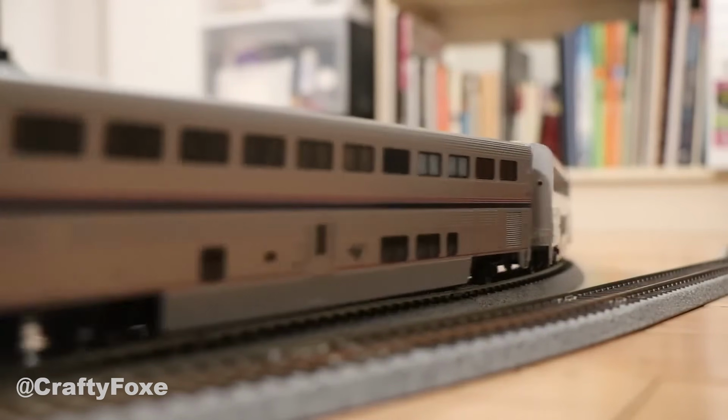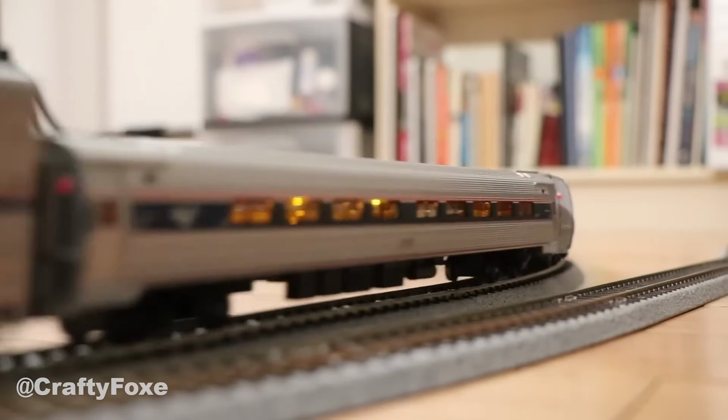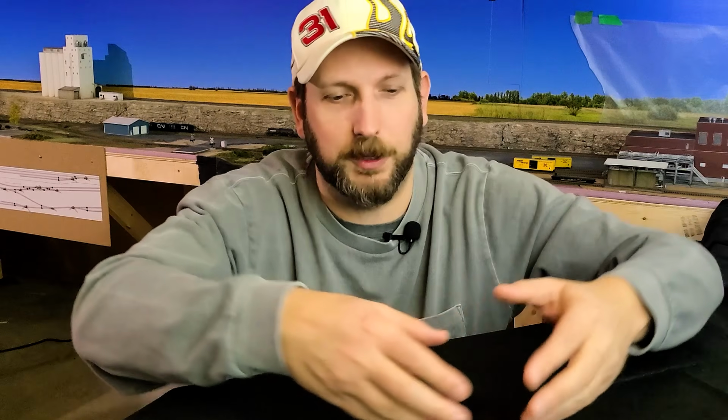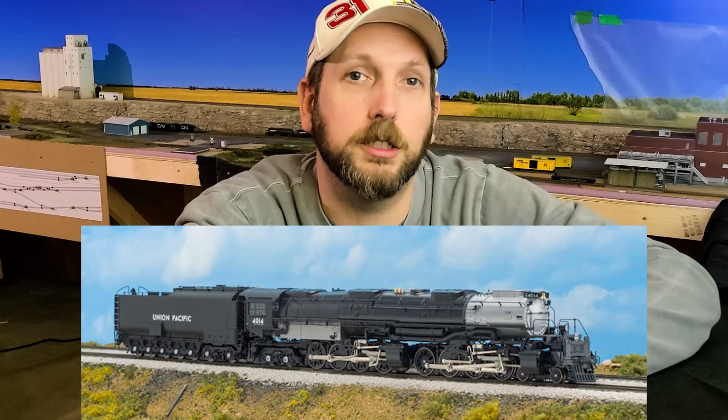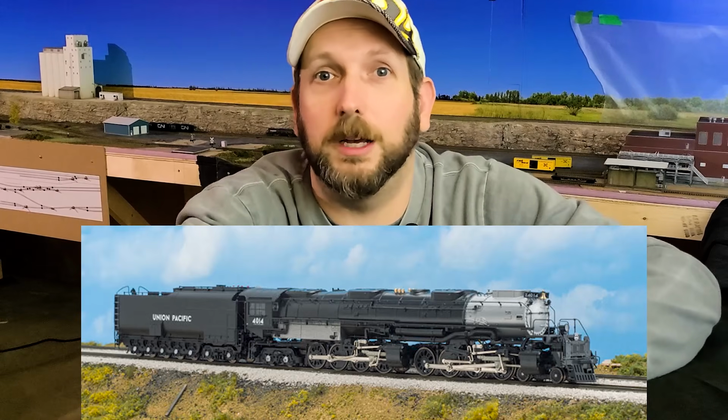Tighter curves are more prone to tip overs and derailments. Longer cars, like in the passenger train world, start to look a little goofy when they navigate around tight radius curves just because of the overhang. And in some cases, you may not be able to run your long train or long car or long locomotive at all. For example, the Big Boy steam engine is just not going to be able to do a 9-inch radius curve. So plan accordingly.